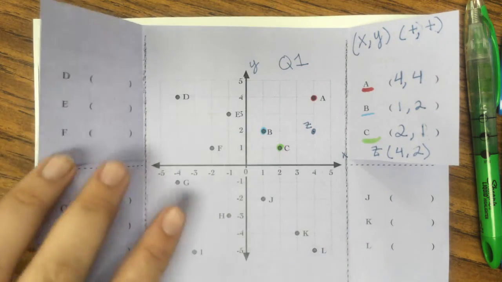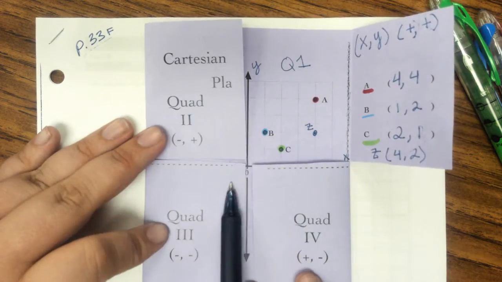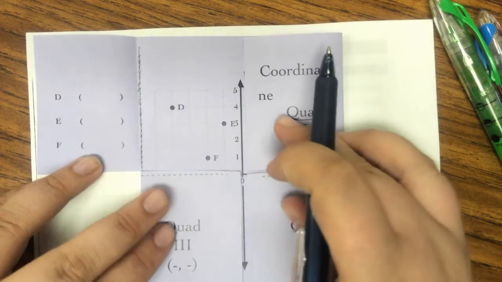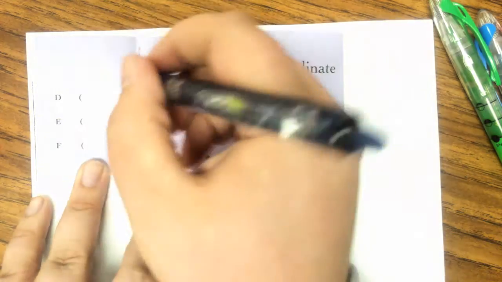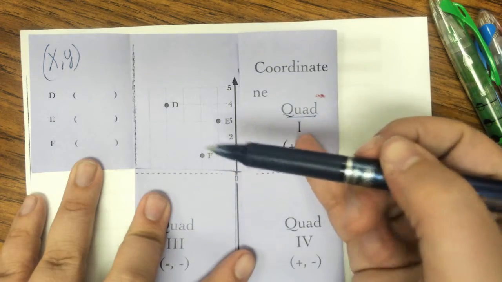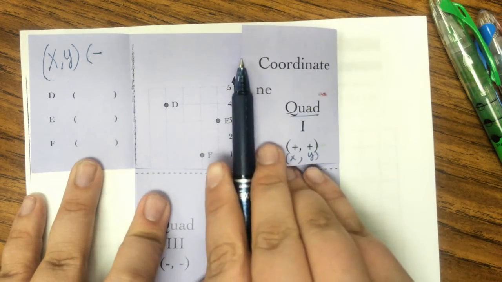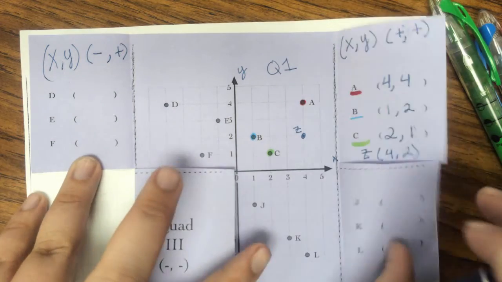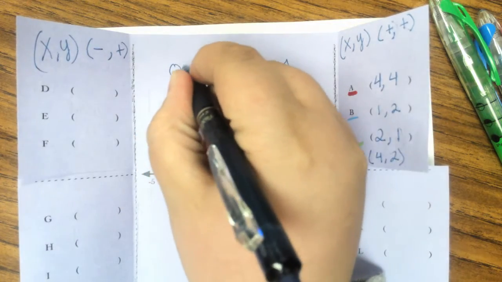Look at quadrant 2 now. Quadrant 2 is the top left. In quadrant 2, our x values point to the left. So we have x, y. The x values go left, which means the x values are all negative. The y values point up, so the y values are all positive. Just open that so we can see the numbers again. I'm going to label this quadrant 2.